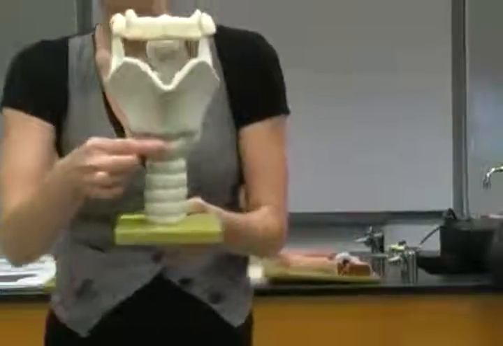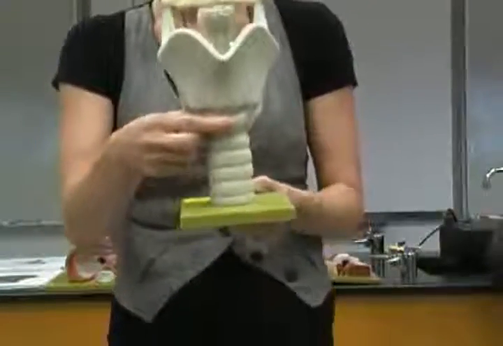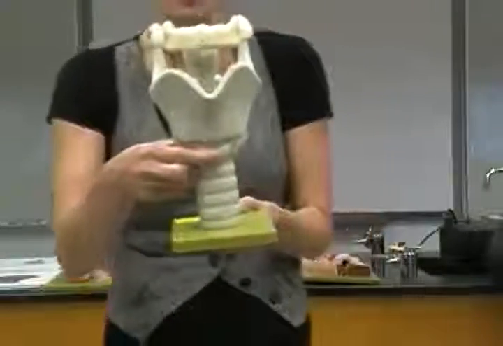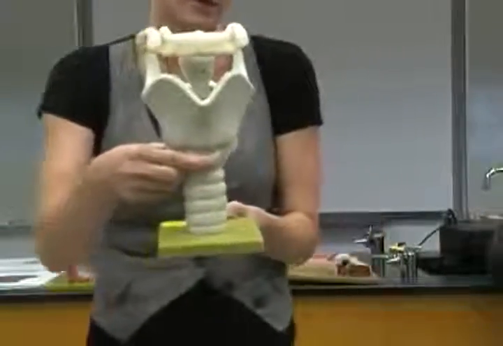Right beneath the thyroid cartilage, we have the cricoid cartilage. Cricoid, C-R-I-C-O-I-D, cricoid.